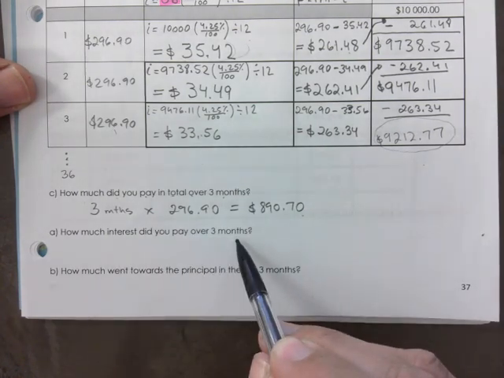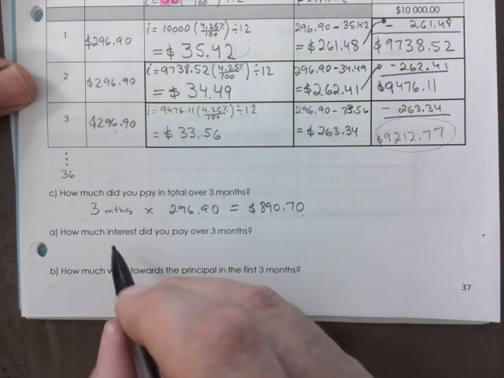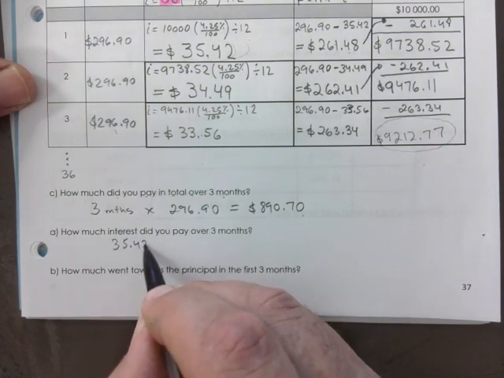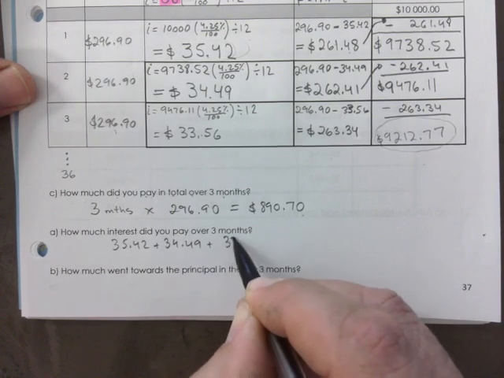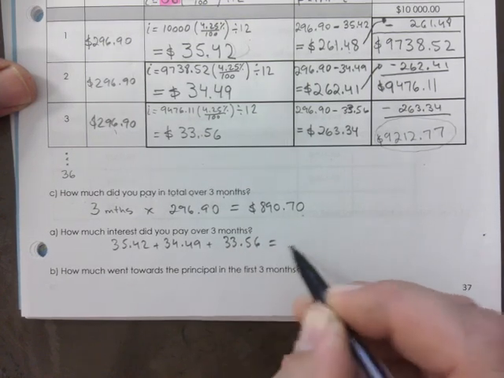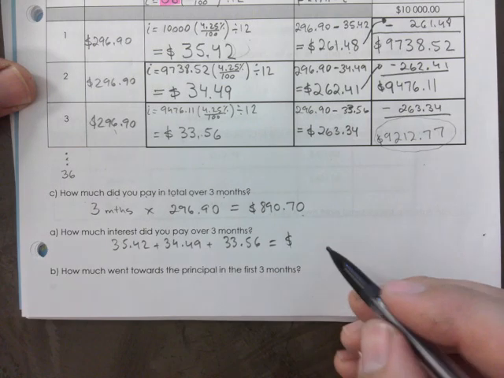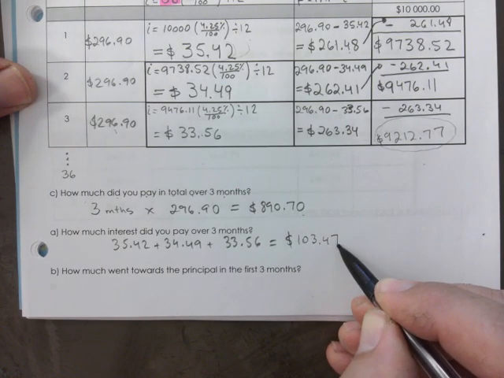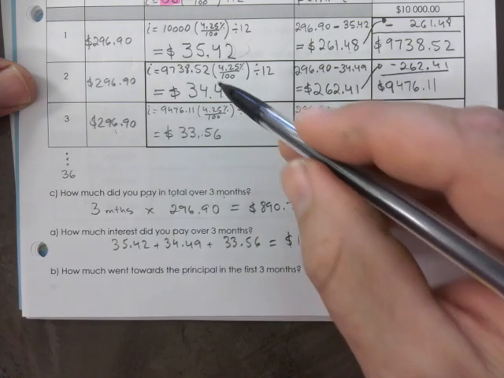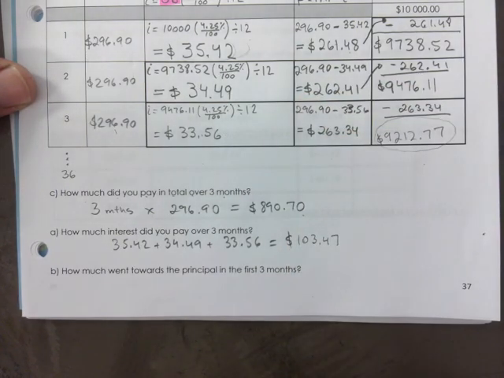How much interest did you pay over 3 months? Well, $35.42, show this work, $34.49, $33.56, and there we go, guys, $103.47, right? So $103.47 is 3 months worth of interest.